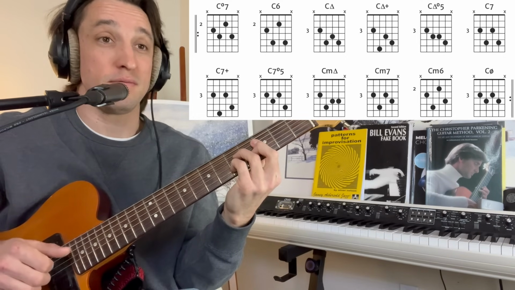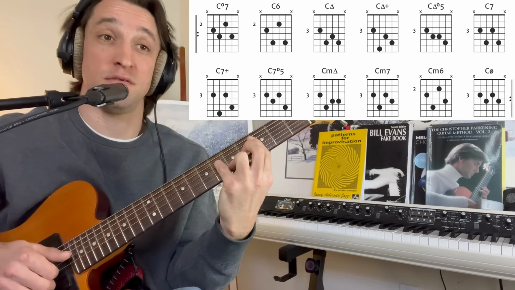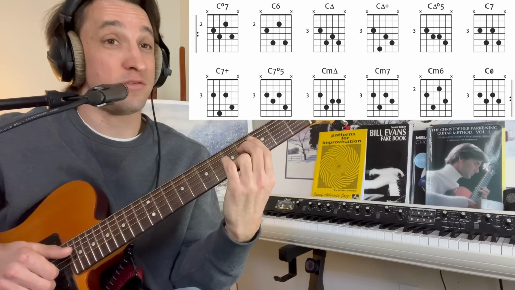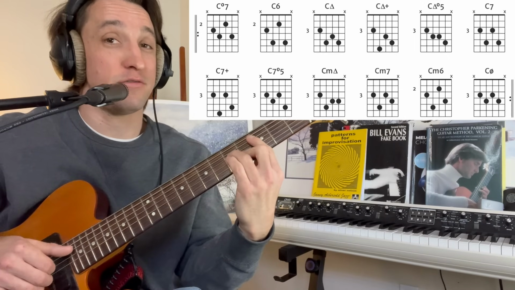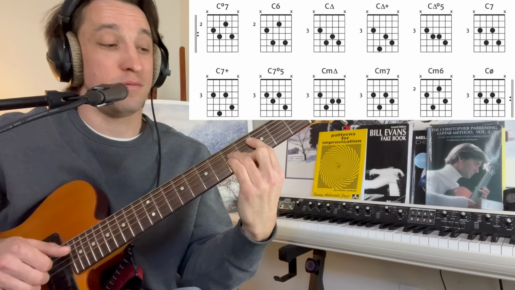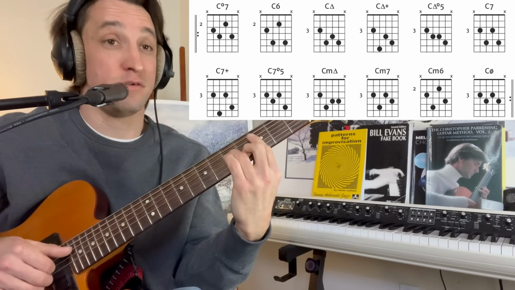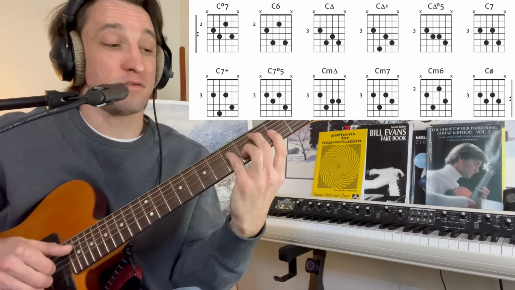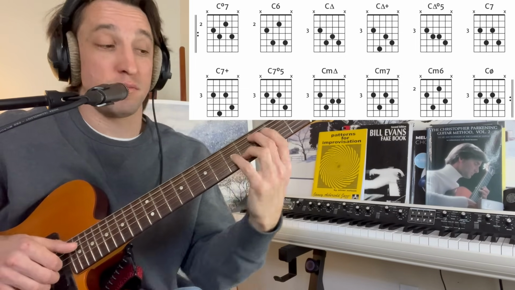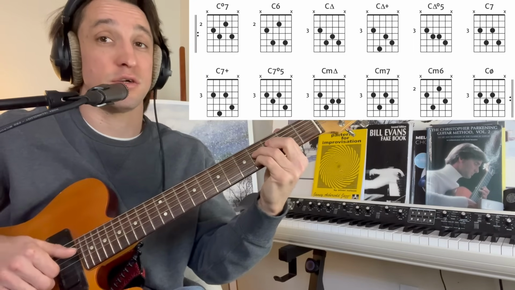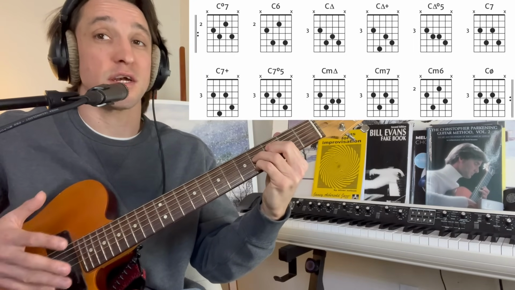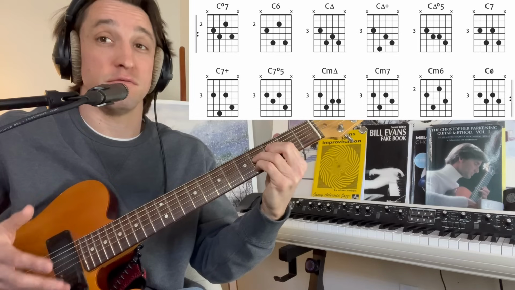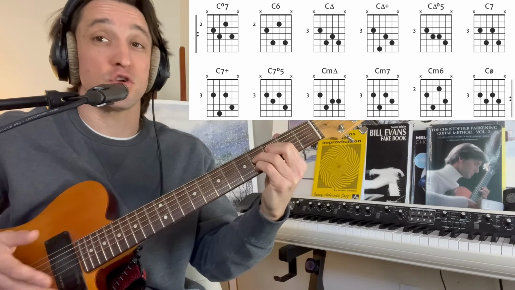Right? Sharp 5, C7. Flat 5, C7. C minor major 7, dropping the major 7 to minor 7, minor 6, finally minor 7 flat 5 or half diminished. Right, we're just getting acquainted with a bunch of root position V2 chords and see which ones you like.